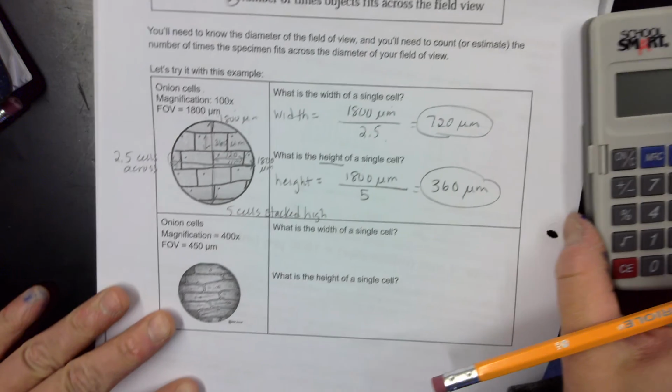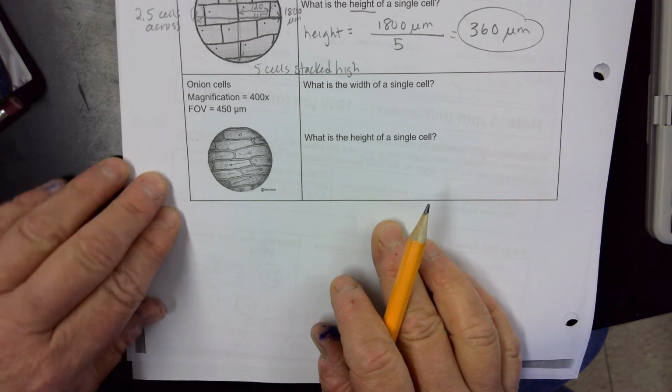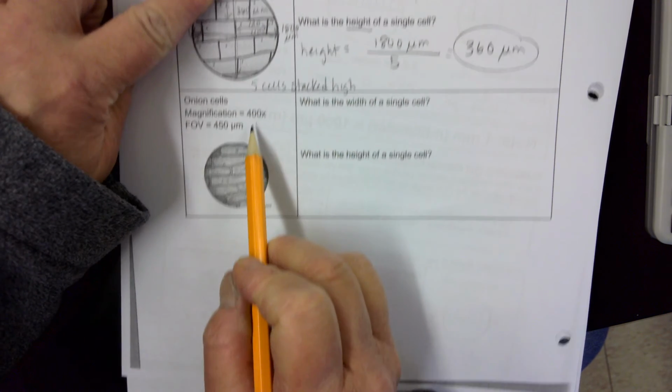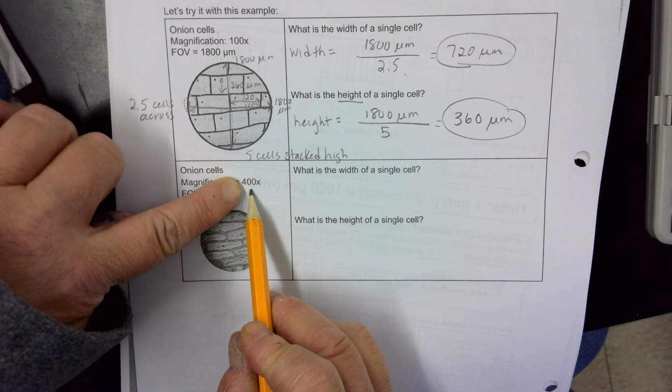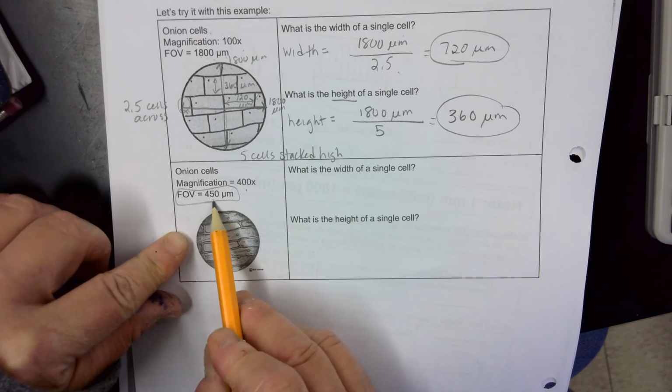All right, let's take a look at one more example, and then I'll show you which ones you can try. So now we have switched from medium power of 100x up to 400x, so our field of view is smaller. So take note of that field of view being a little bit different.